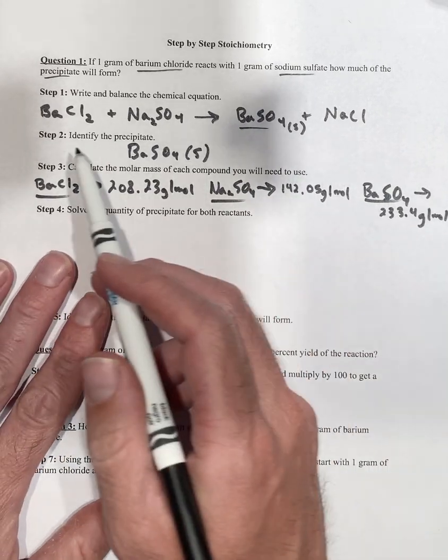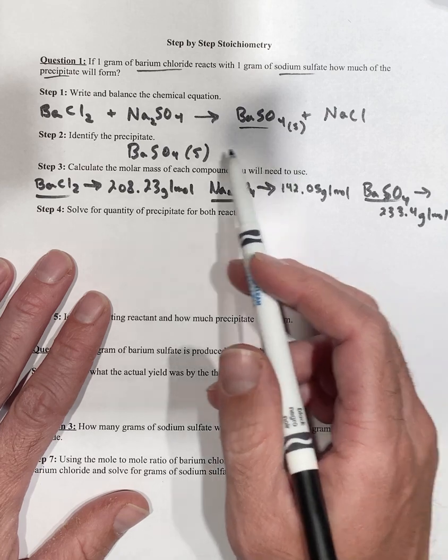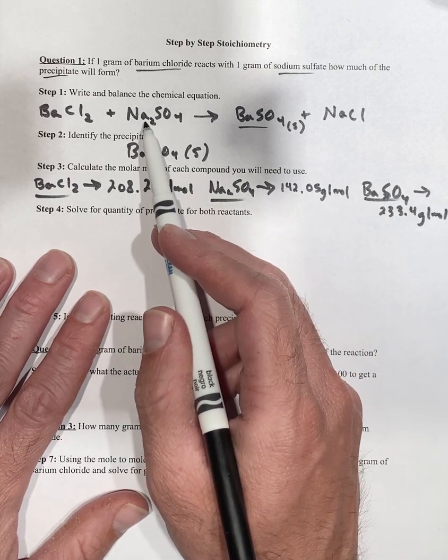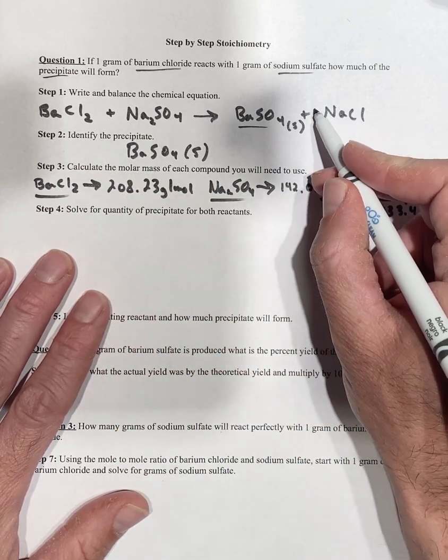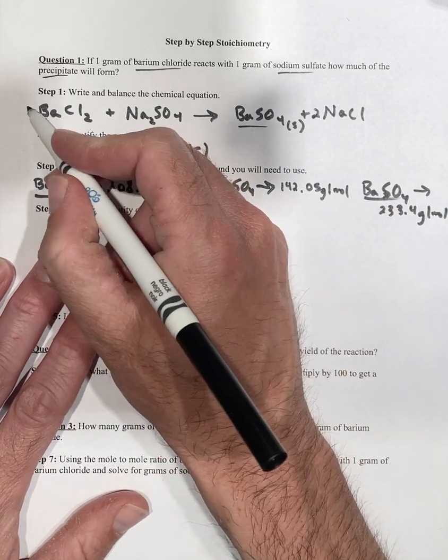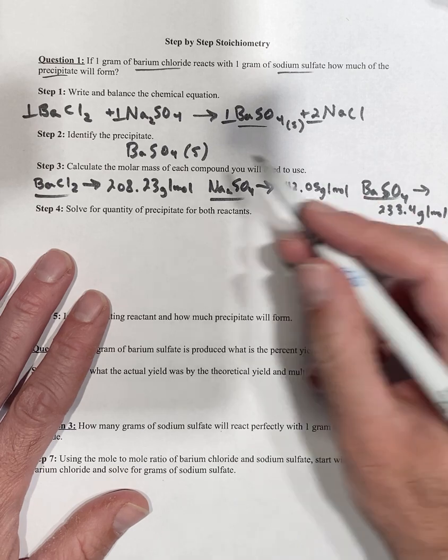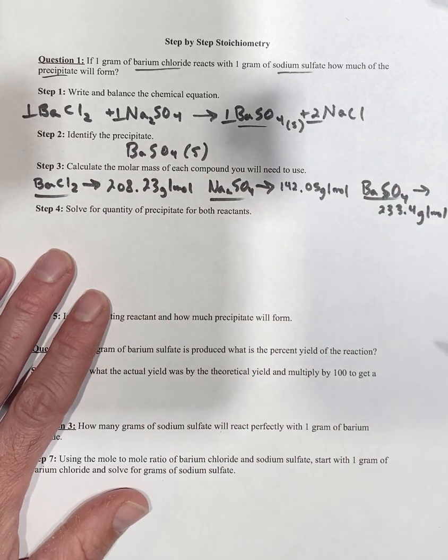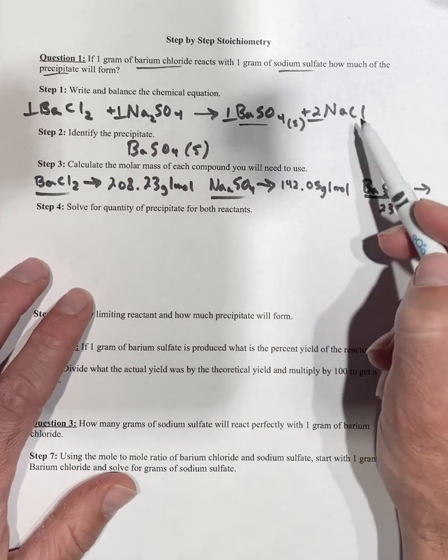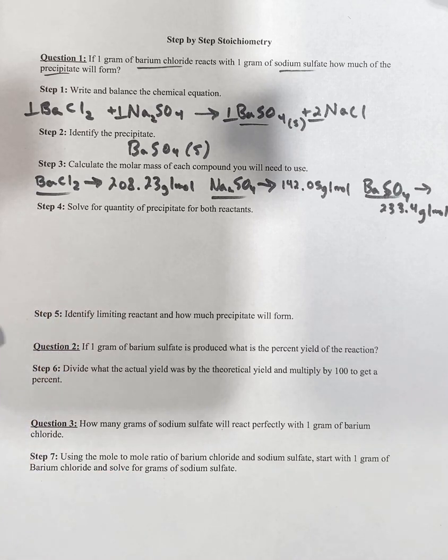All right, so let's make sure our reaction's balanced first. I do notice there's 2 sodiums here and 2 chlorines, so I'm going to put a 2 right there. Everything else would just be a 1, even though we don't write the 1s. So it's just a 1-1 ratio except for that sodium chloride there. But we're not actually going to be doing anything with that sodium chloride.